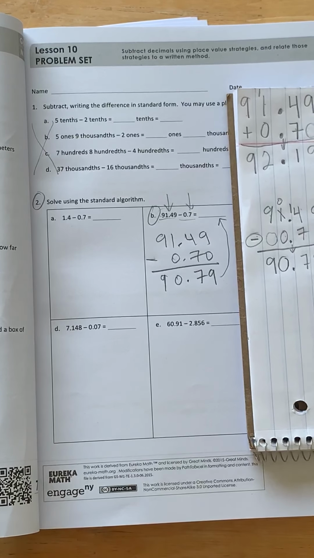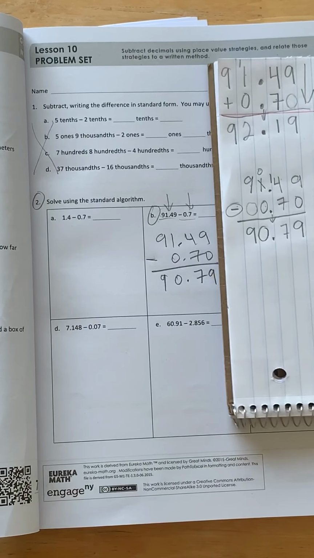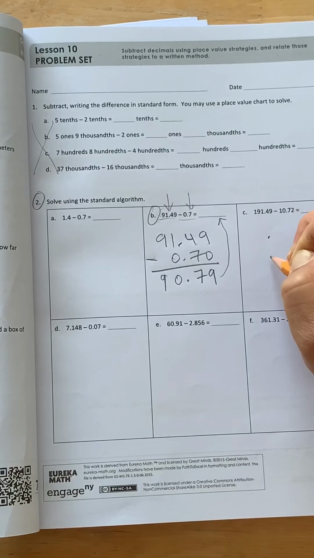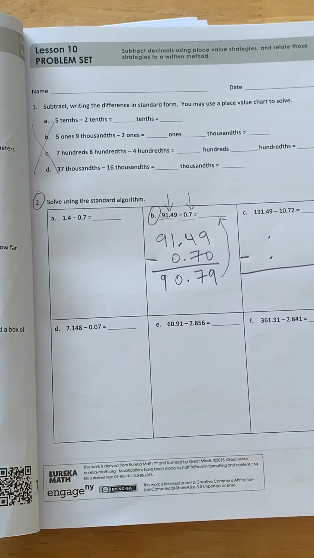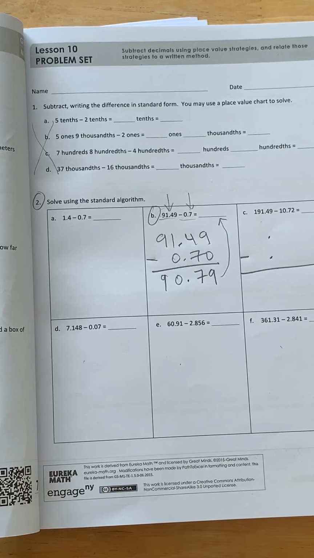Okay, so go ahead using the method of the lines if you need it to help you as a guide, or if you don't need it, directly on here. I want you to use the strategy of writing the decimal points. Don't forget it's subtraction. And please do A, C, D, E, and F right now. Pause this video.